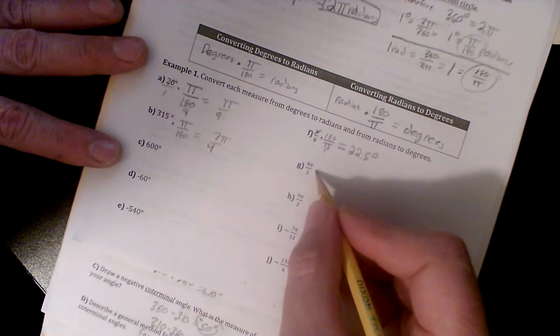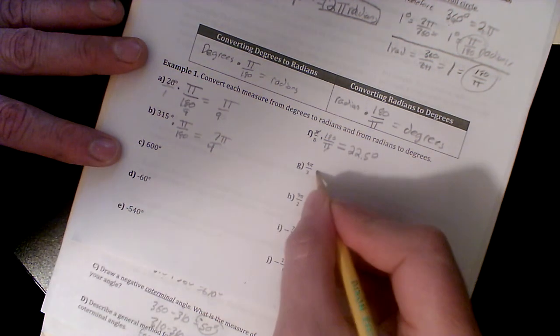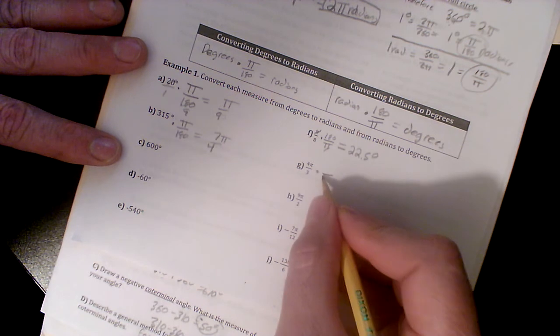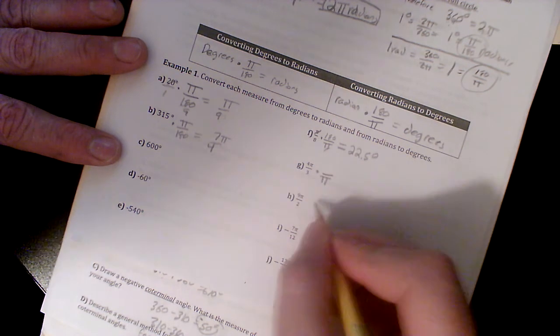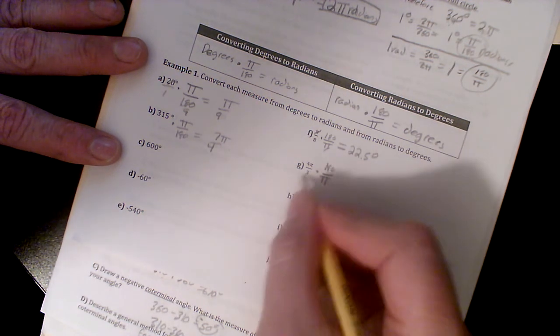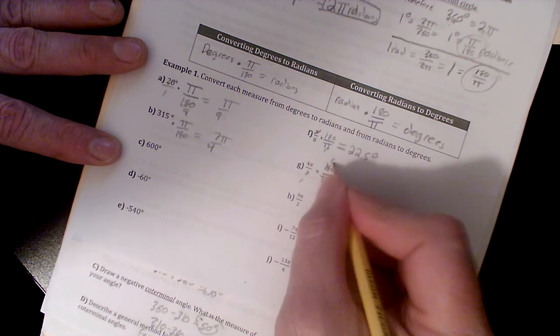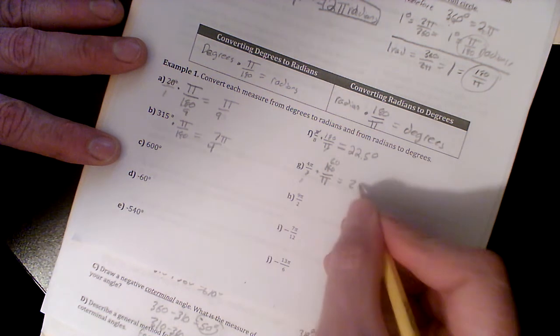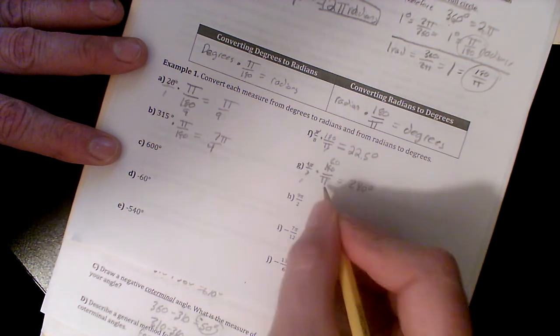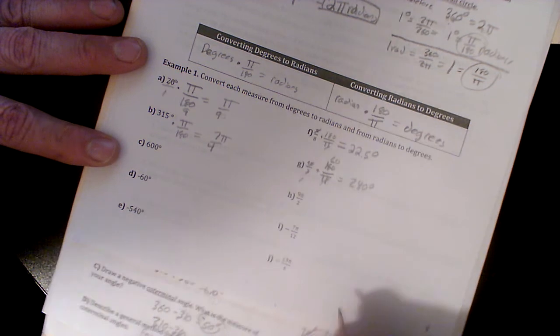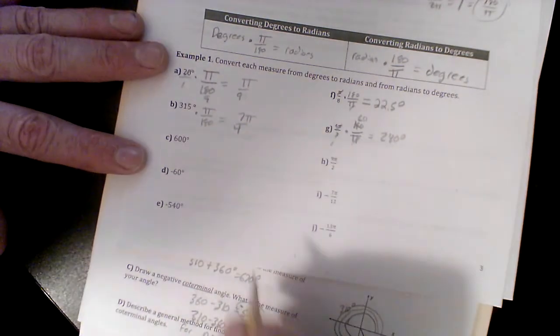Enter. This guy right here, 4 pi thirds, is obviously radians. I'm changing to degrees. So to change to degrees, I need to get rid of that pi and multiply by 180. Well, this is kind of nice. That reduces pretty easy, right? That's 60. And what I get is 240 degrees as those pi's also cross off. All right. So I get a couple more.